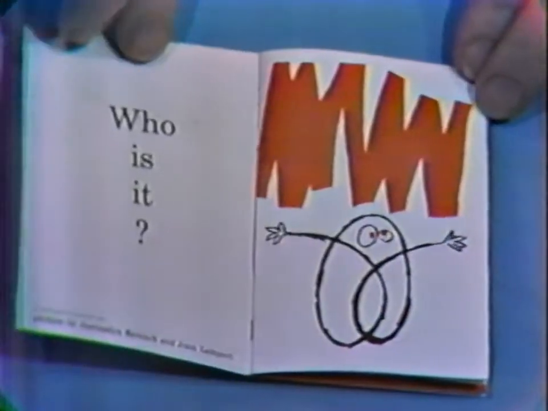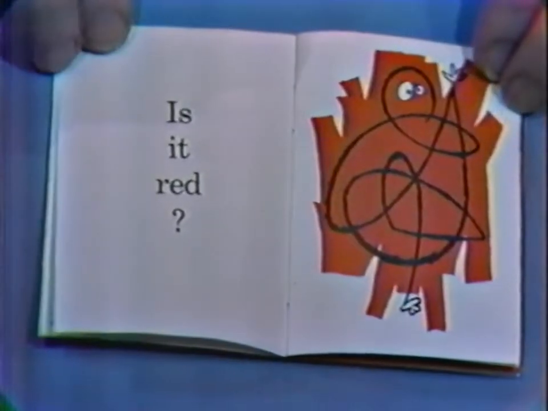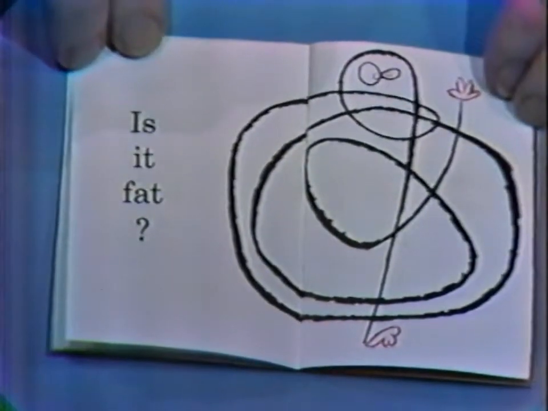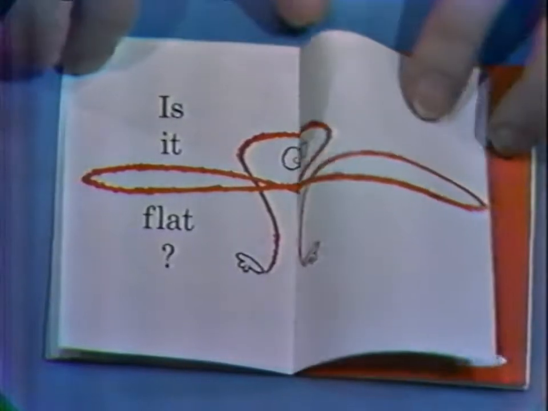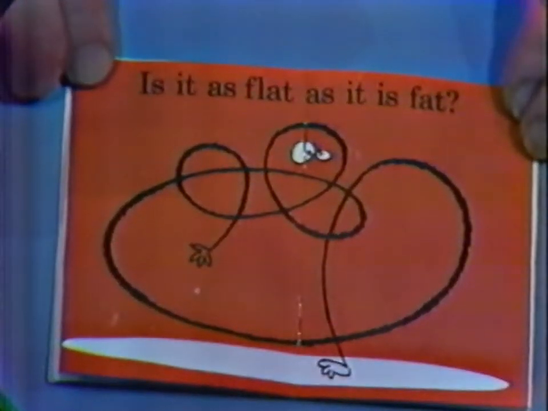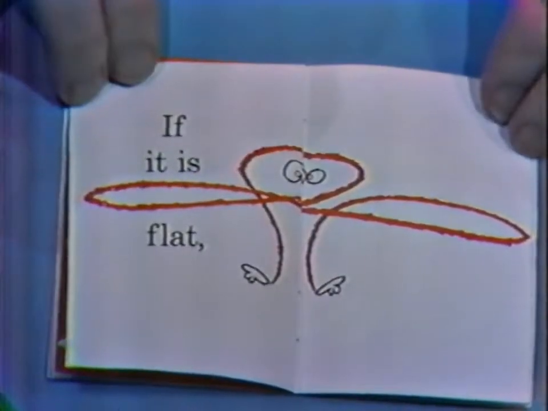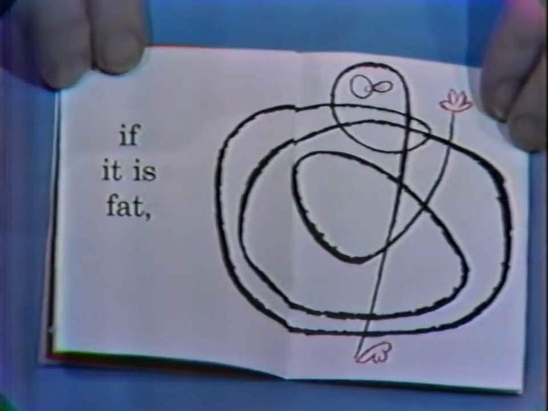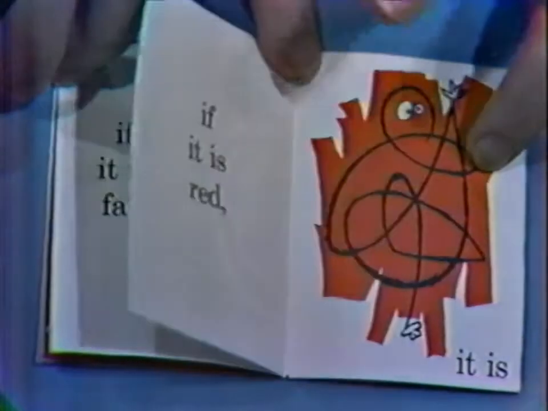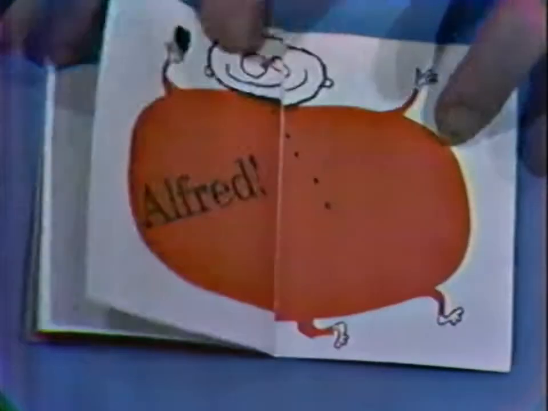Try. Ready? Who is it? Is it red? Is it fat? Is it flat? Is it as flat as it is fat? If it is flat, if it is fat, if it is red, it's Alfred.